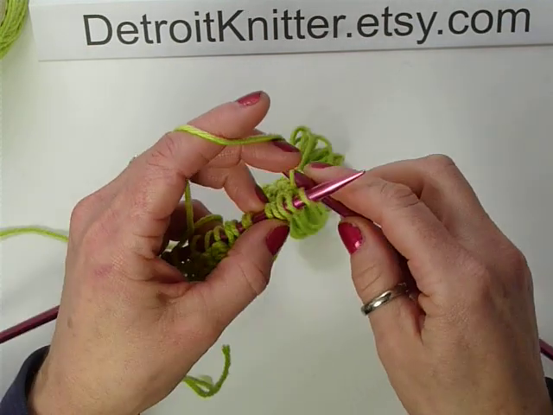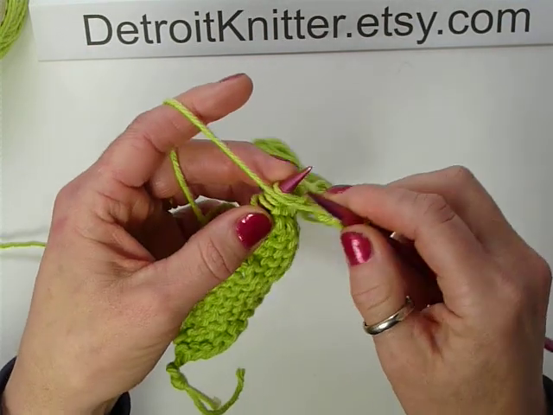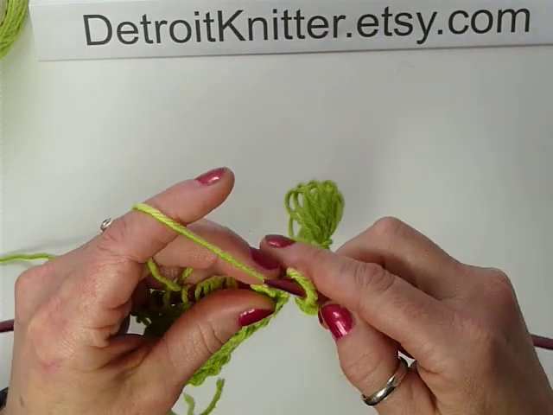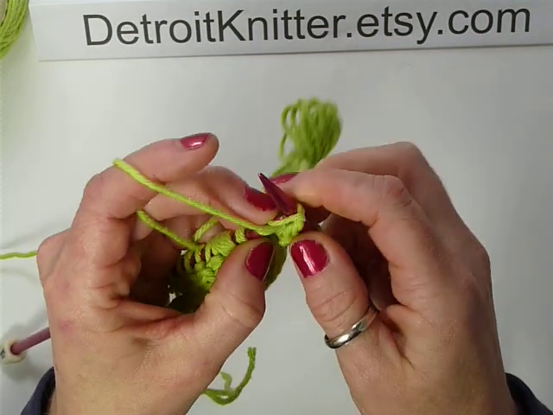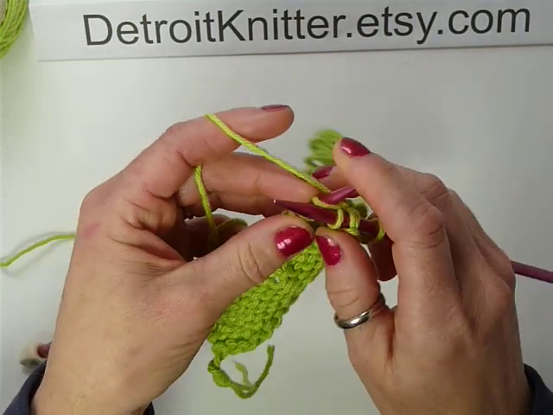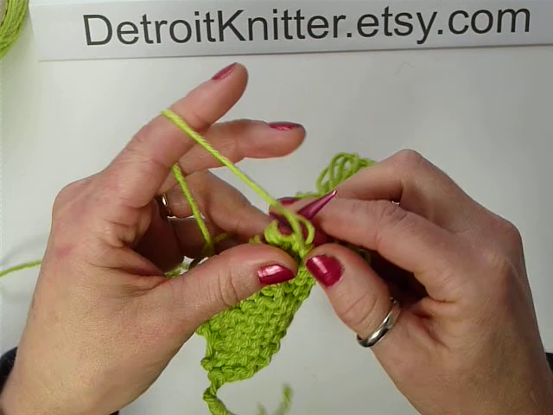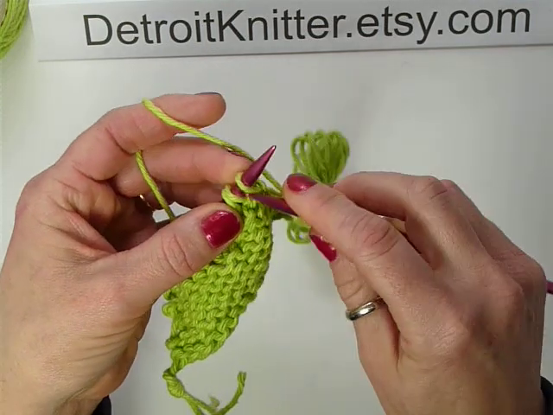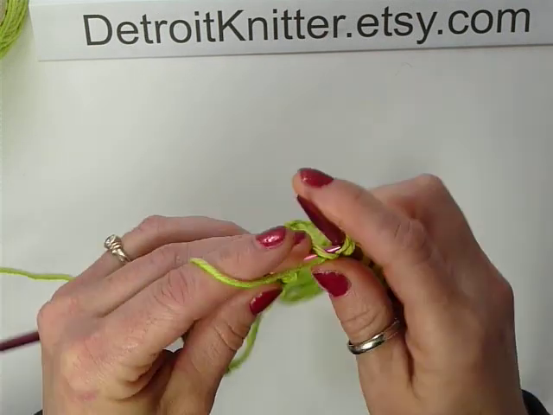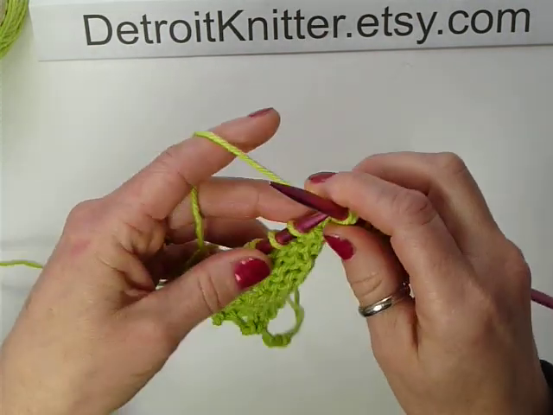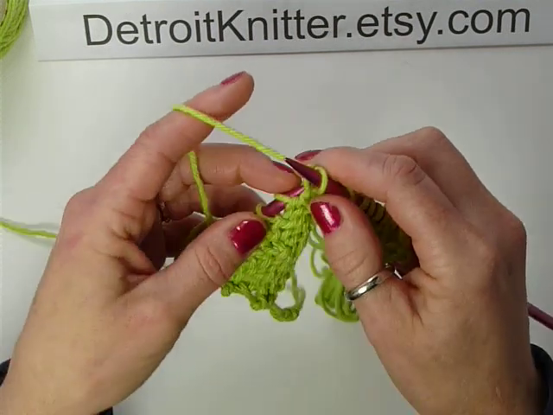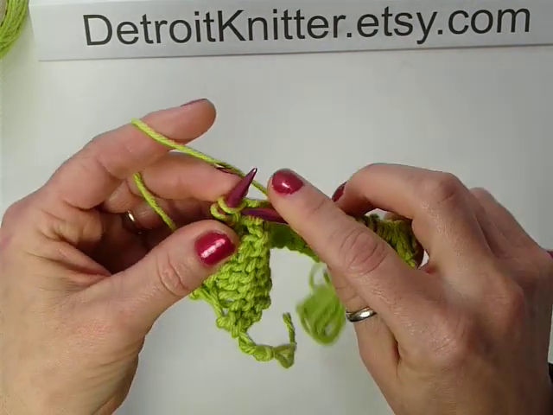See, my yarn is in back. And then I'm going to purl the second one. My yarn is now in front. Oops, dropped it. Then I'm going to knit the next one, and I move the yarn to the back. Then I'm going to purl, and my yarn's in front. I'm going to knit, my yarn's in back, purling, my yarn's in front. Knit, back, purl, front, knit, back, purl, front, knit, back.